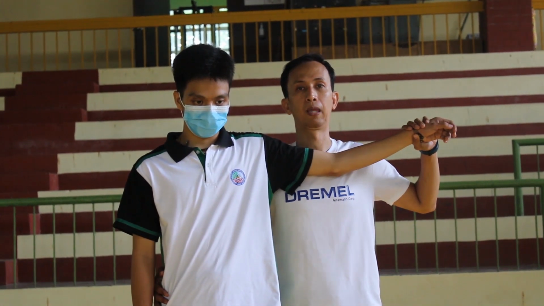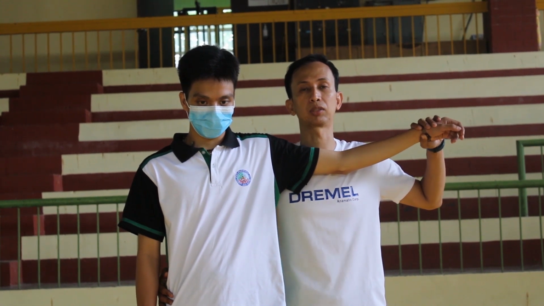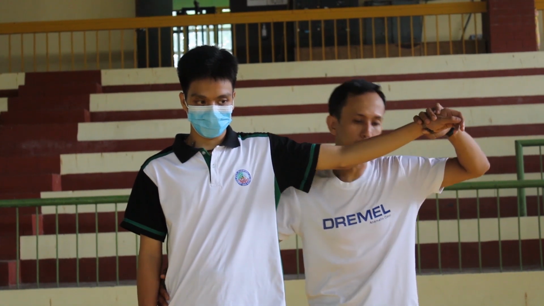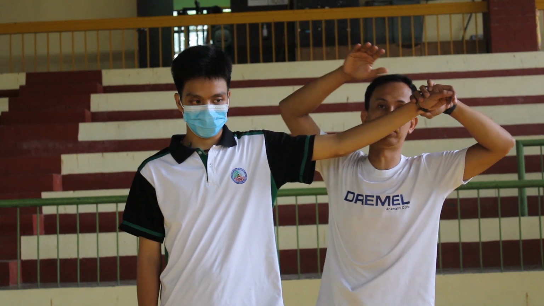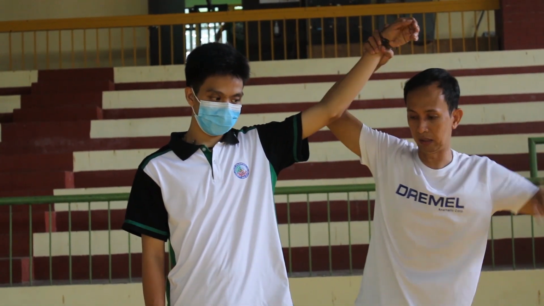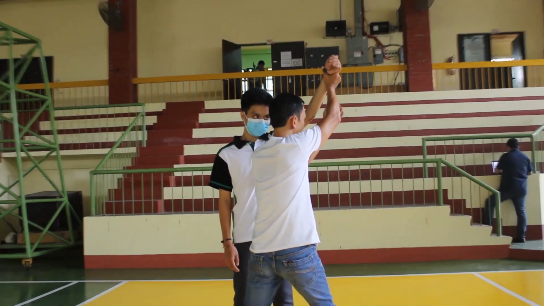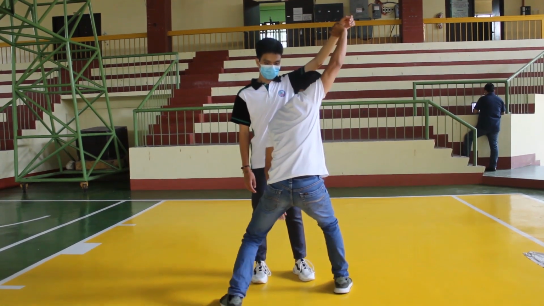So with this one, you need to change grip from left to right to hold the victim's arm in place. So the next procedure is, you're going to move with your arms, changing grip, left to right, and then placing yourself in front of the victim, facing the victim, and then change grip. You're going to pull the victims down.